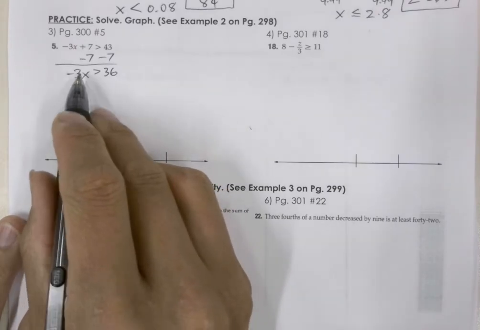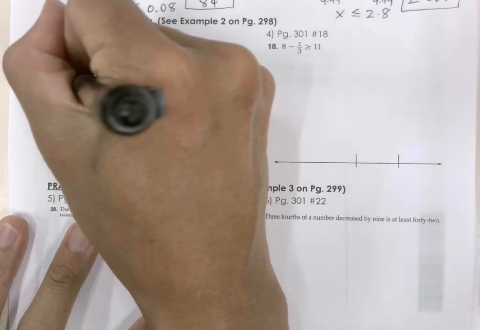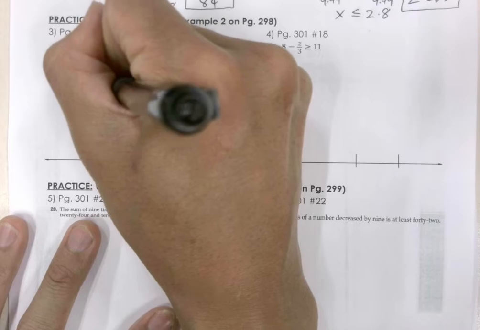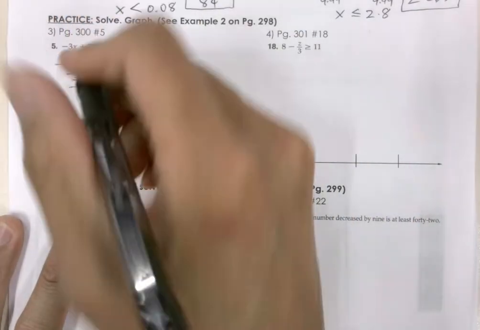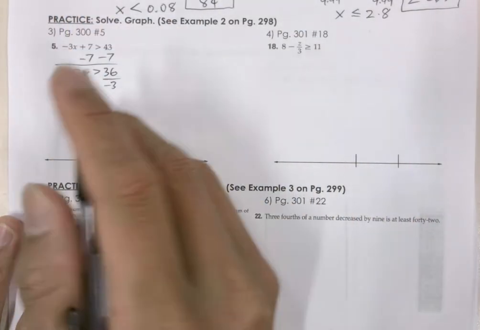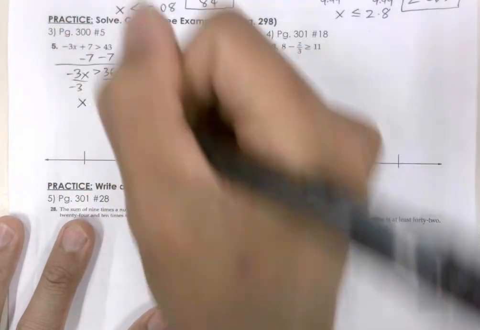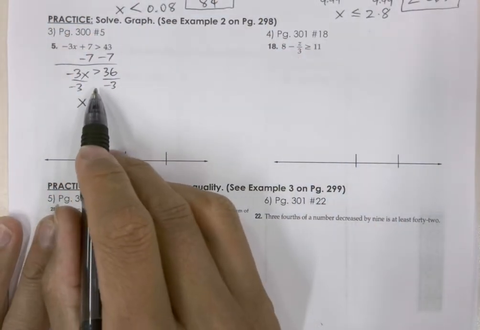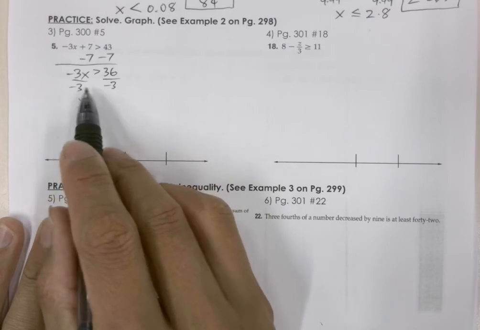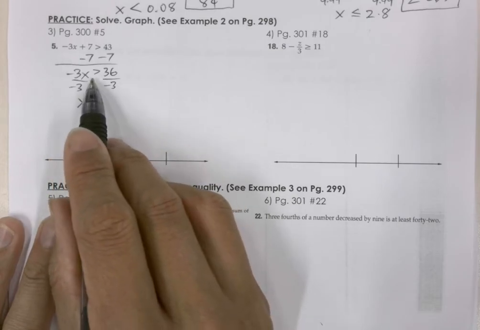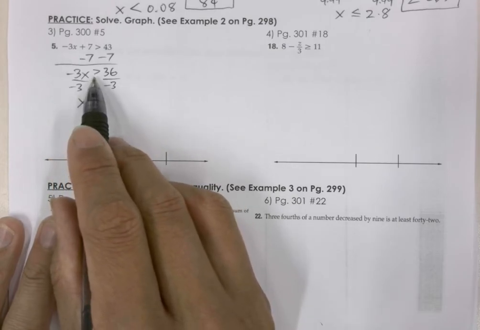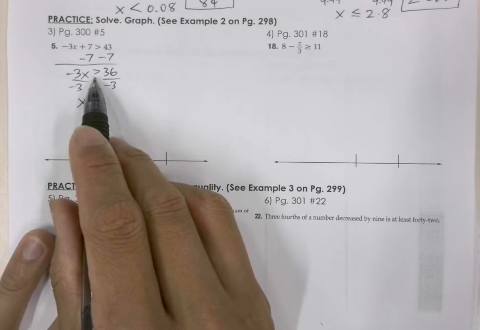Now we're going to divide by the coefficient. So we're going to divide both sides of the inequality by negative 3. And negative 3 divided by negative 3 is positive 1x. And now, since we've divided by a negative number, the inequality needs to switch.